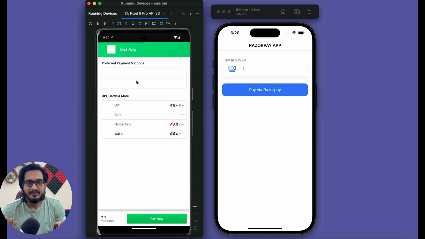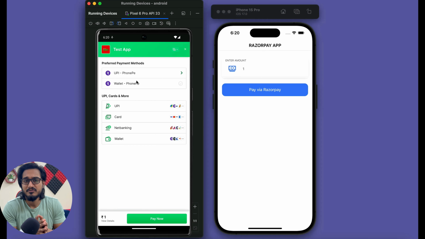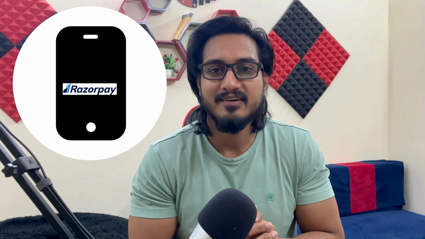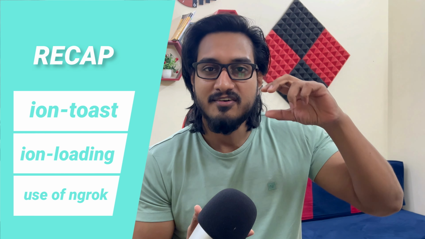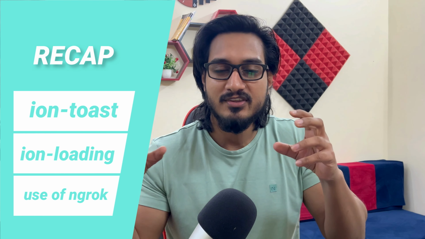How to work with Razorpay in the latest 2024 with the Capacitor plugin. So I hope you have understood everything about how to work with this particular payment gateway of Razorpay in our Ionic application using Capacitor with Node.js, and how to handle lots of things like we have learned how to work with Ion Toast, how to work with Ion Loading, how to generate a link from which is available in our local system, how to access it from the internet. We have seen lots of stuff within this particular video.